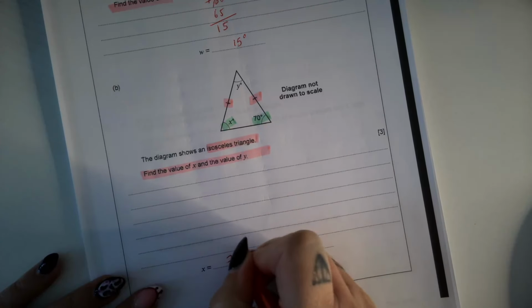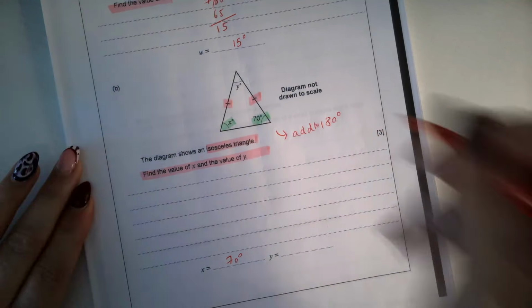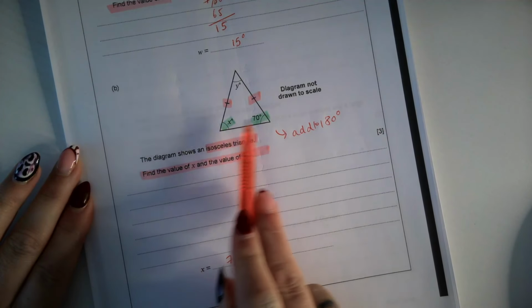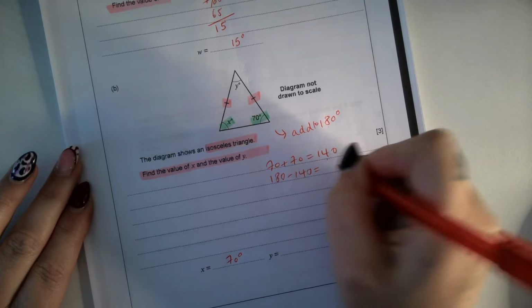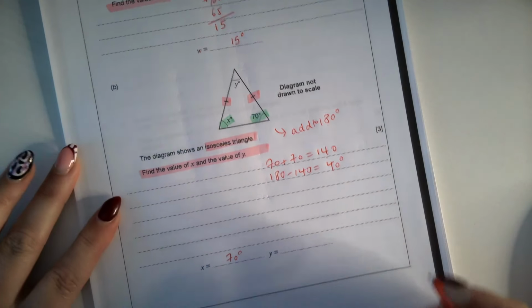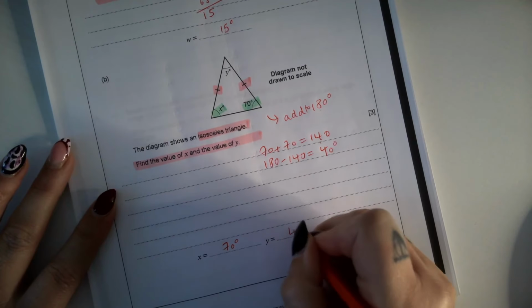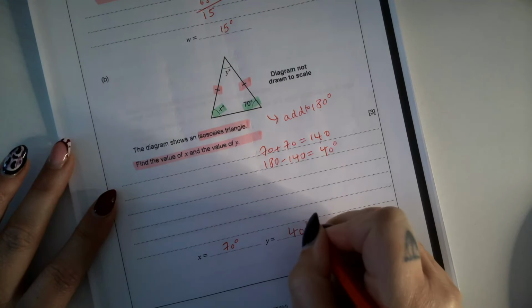Now we're going to find Y. Well, angles inside a triangle must add to 180. So we're going to take 70 plus 70, which is 140, and we're going to take that 140 away from 180 to tell us what Y is. So 180 take away 140 is 40 degrees. So we're going to pop there, Y is 40 degrees.